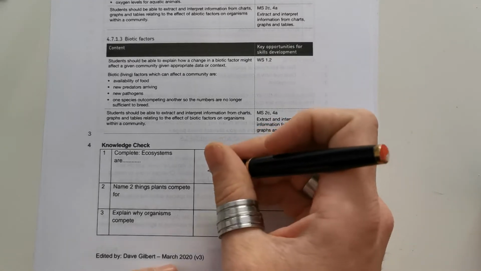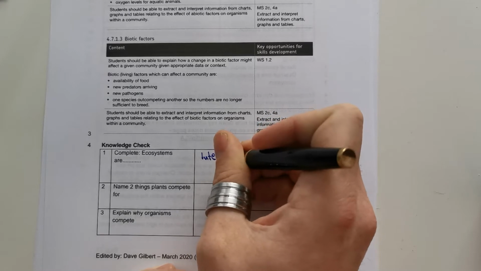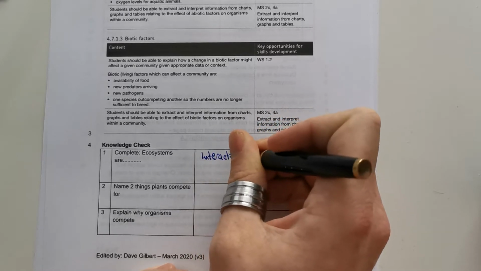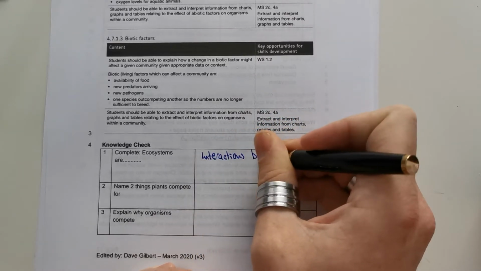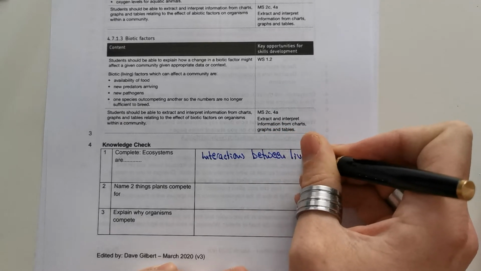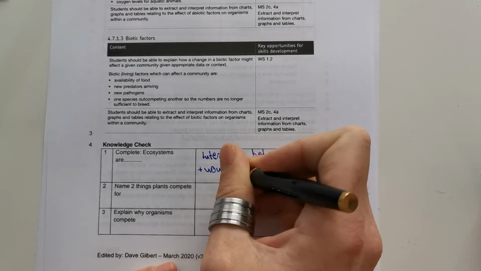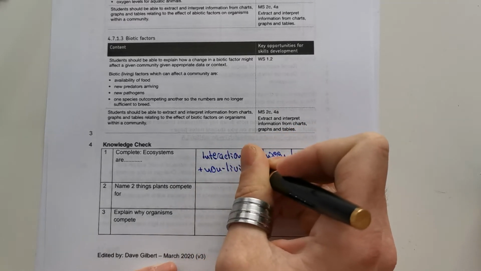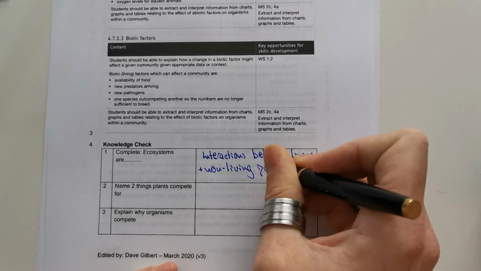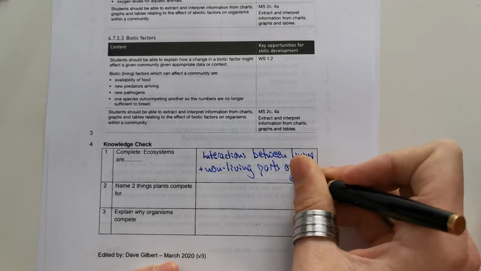As it says, ecosystems, if you remember from last lesson, are made up of interactions between the living and non-living parts of an environment.